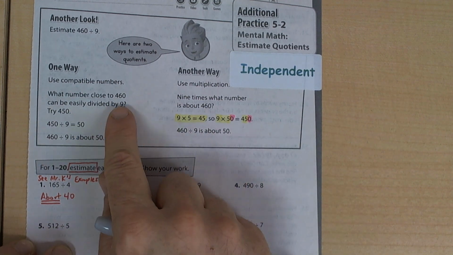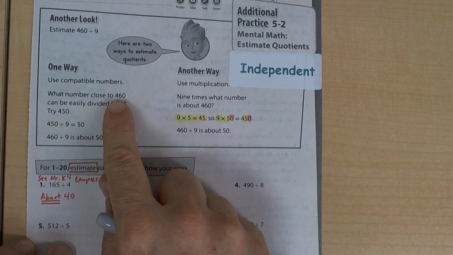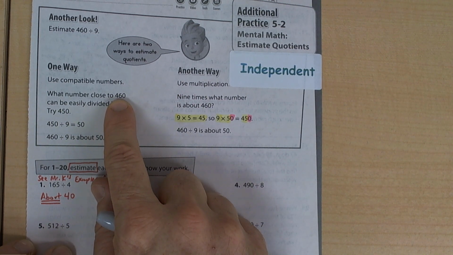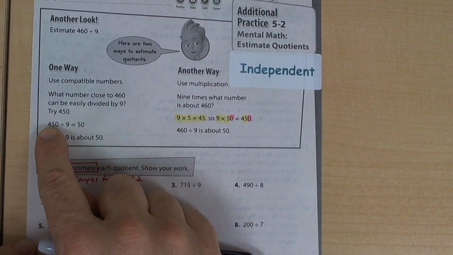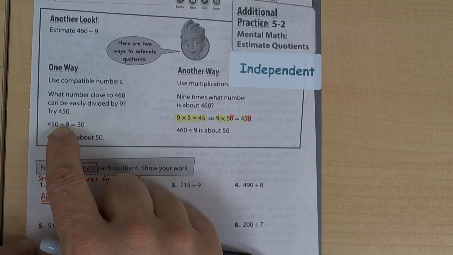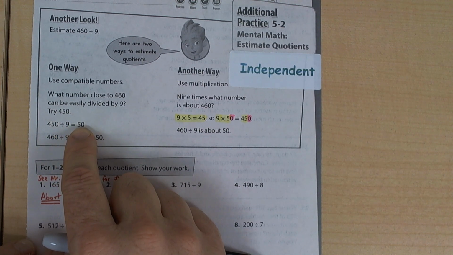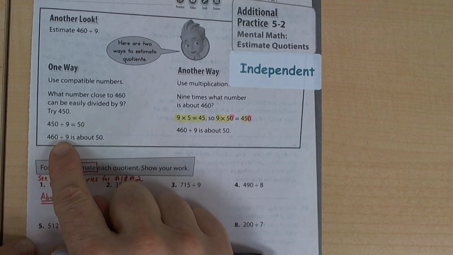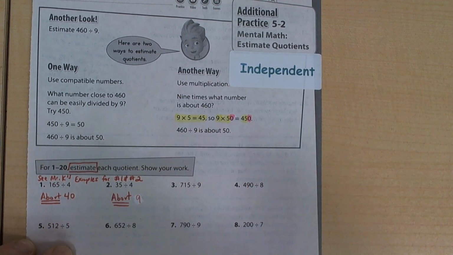Okay? So there's an example of that right here. For example, 460 cannot be divided by 9. So we're looking for a number that's close to 460, which can be divided by 9, and that's 450. And if I divided 450 by 9, I could quickly and mentally solve to find the answer is 50. Okay? So 460 divided by 9 is going to be about 50 or close to 50.